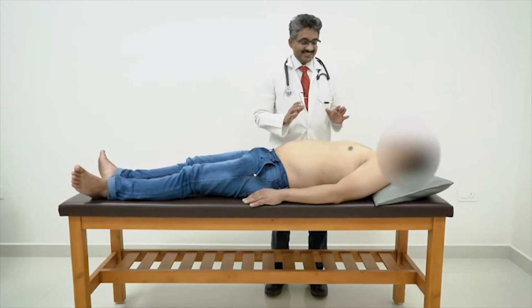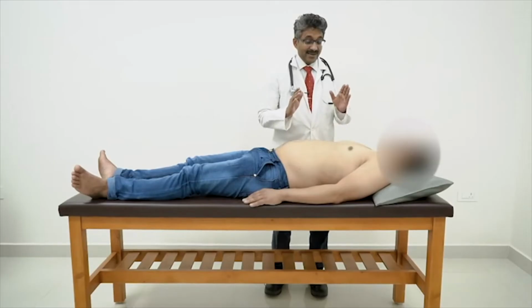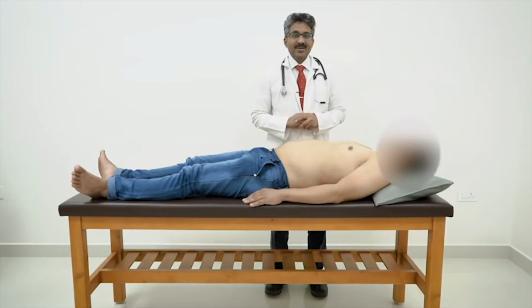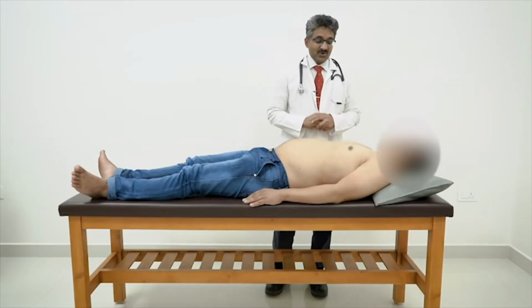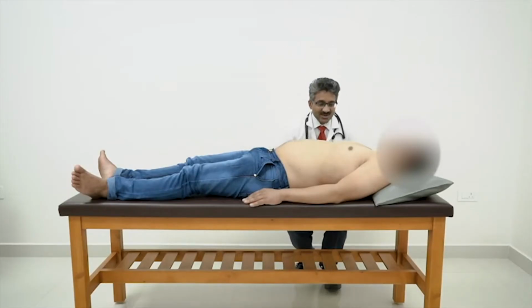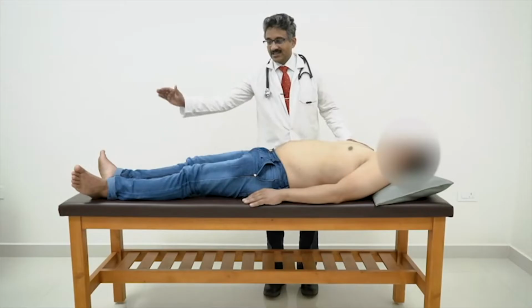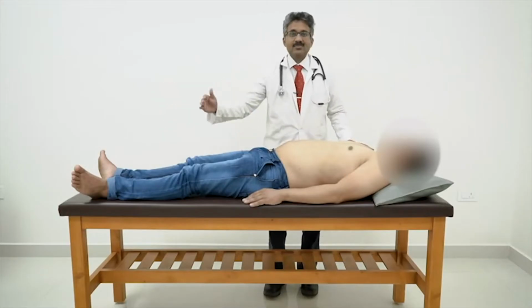First is the apical impulse, whether it is visible or not, you have to see. How do you look for apical impulse visibility? You have to look tangentially like this, that is one method. The other is you can go to the foot end of the patient and observe the apical impulse from the foot end.